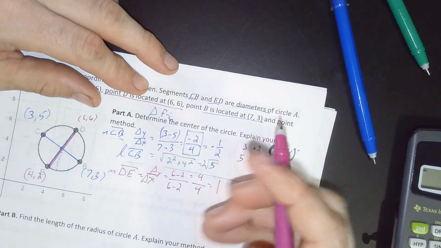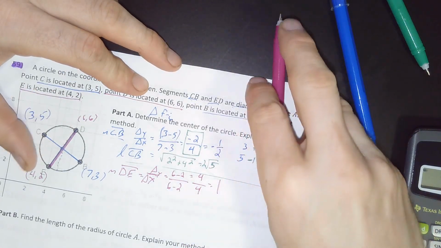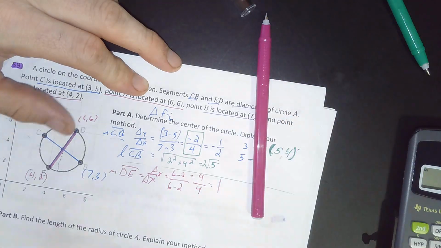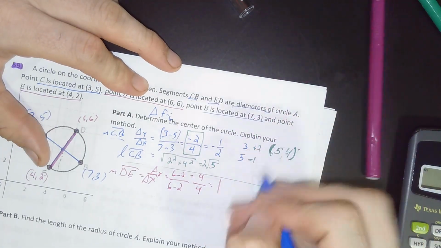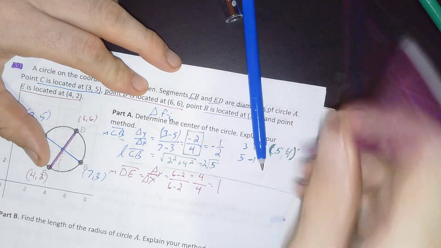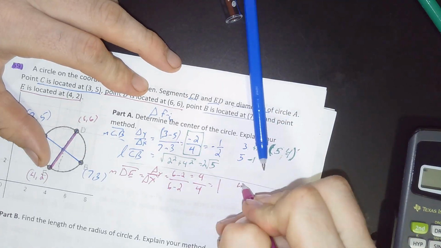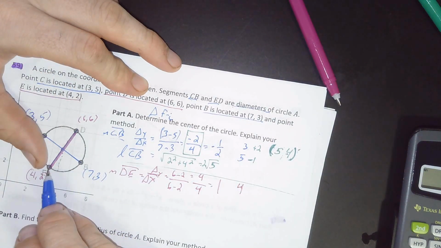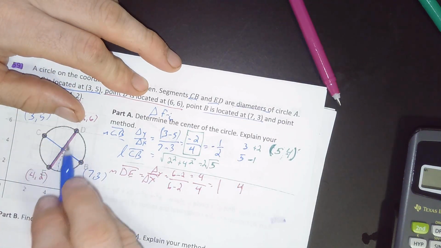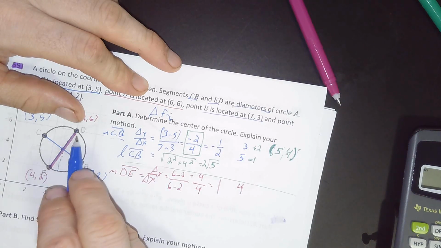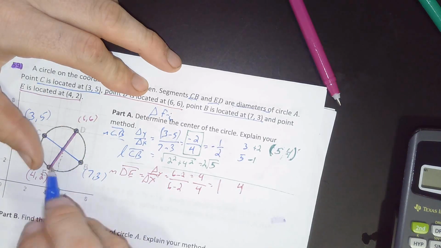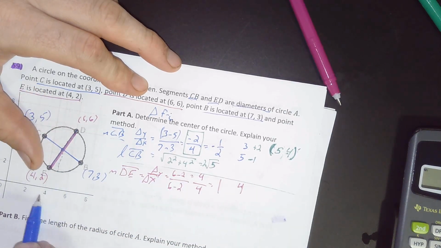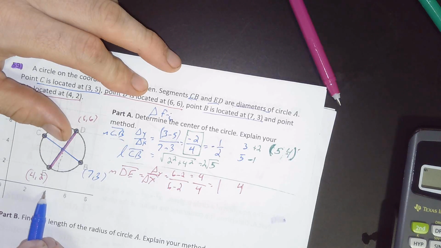Either way, your x value starts at 4 and goes over 2, from 4 to 6.